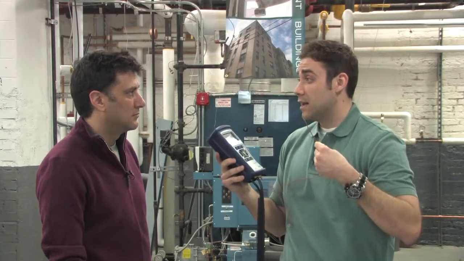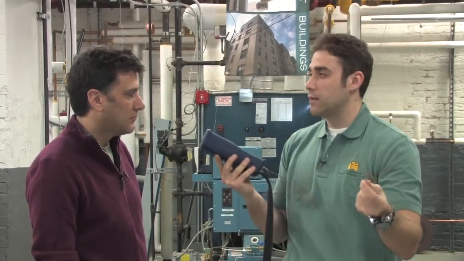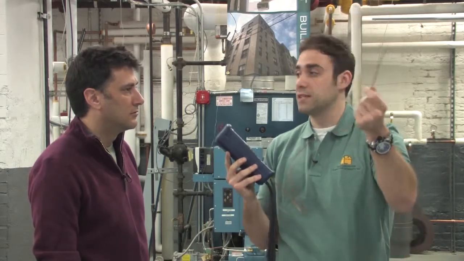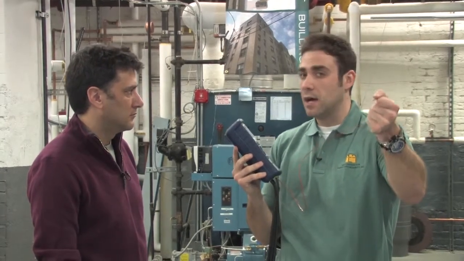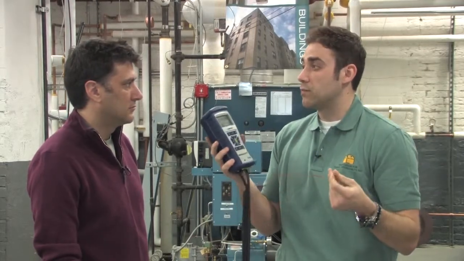When we have sealed combustion units, that air is coming from the outside. So we can't just sample the ambient air inside the boiler room. We need to figure out where the temperature is coming from. So we would put this into the air setting on the sealed combustion boiler, and this way now we can get the true net stack temperature of the system.